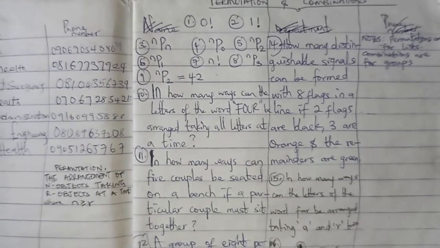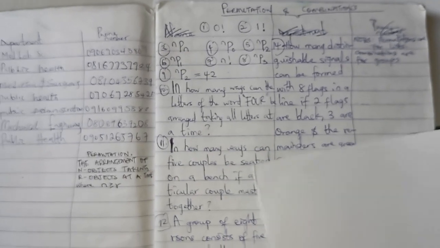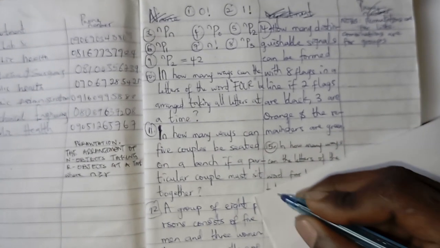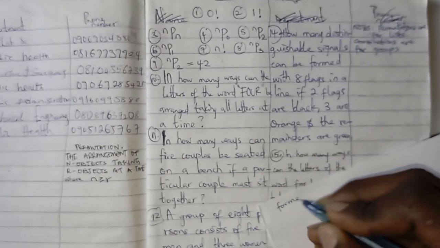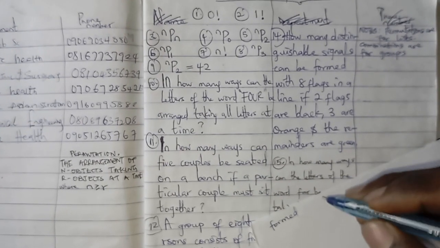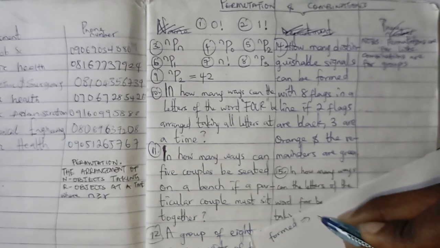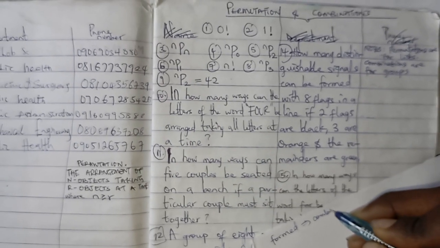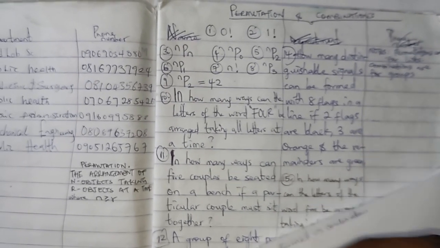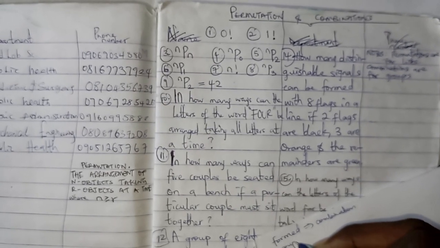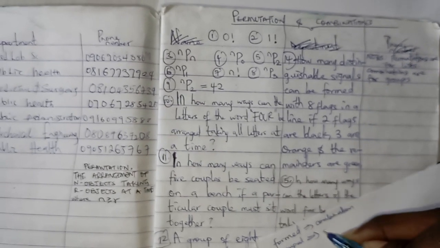I want you to know that whenever you are treating a question and you see formed, assuming they did not say formed, let's say they said arranged. When you see formed, know that it's talking about combination. When you see grouped, know that it's talking about combination.